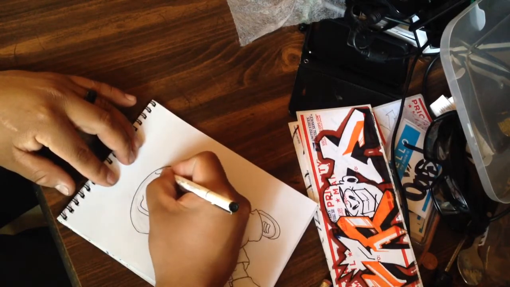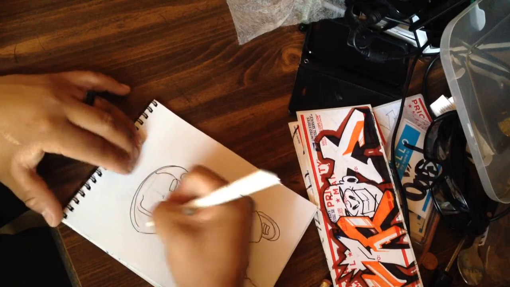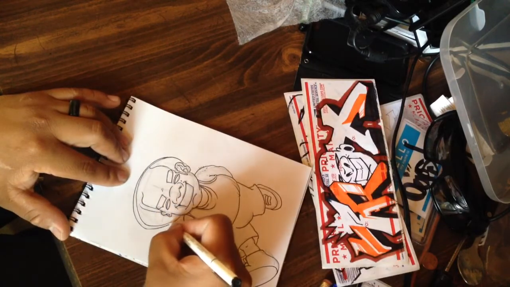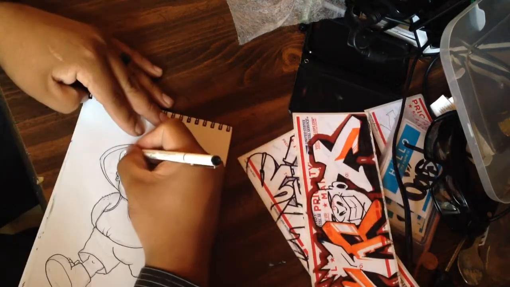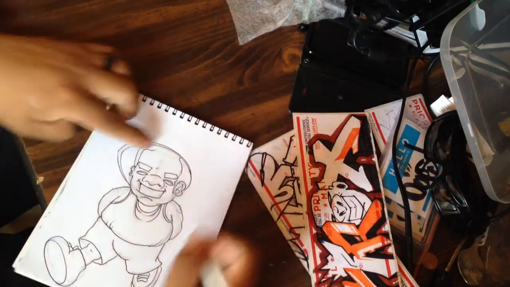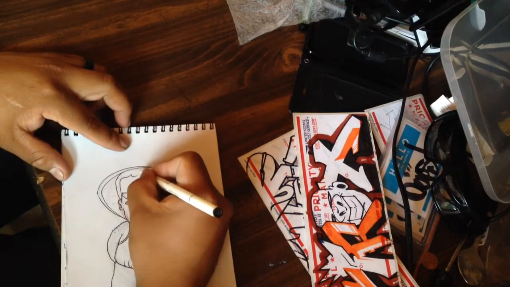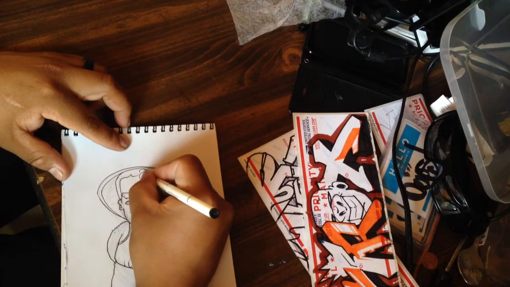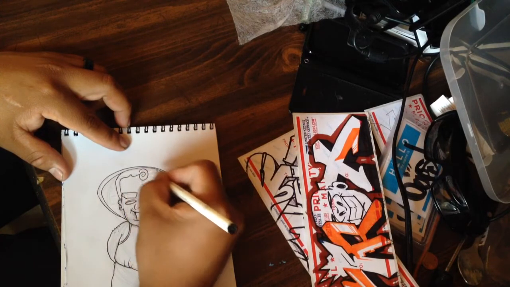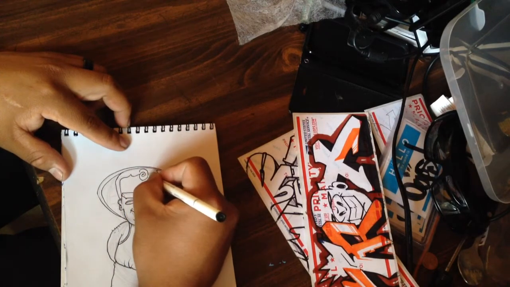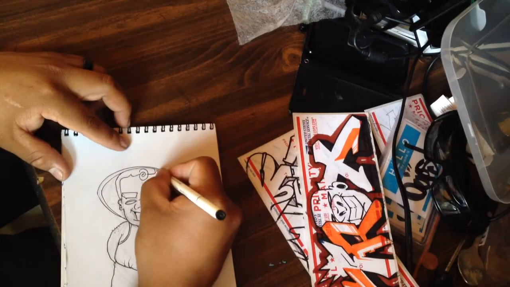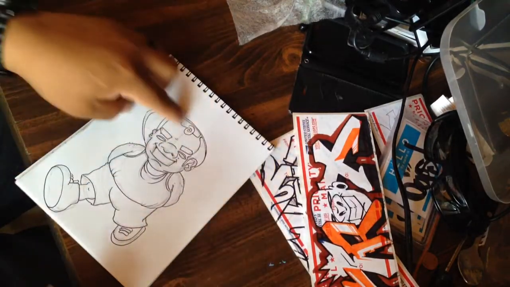In this case, I made him have this big, huge sombrero-type deal, but I kept in mind that his head does go like this, so he still has a little curl.